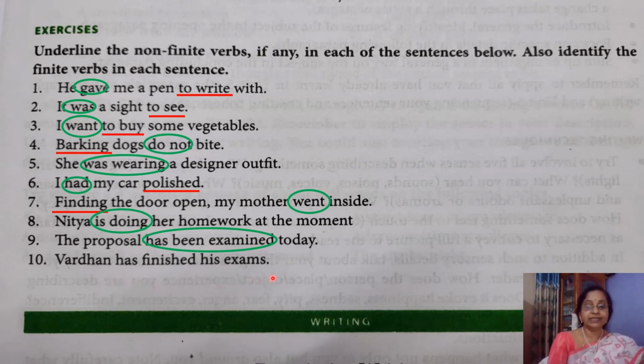Vardhan has finished his exams. Do you find a non-finite here? No, I don't think so. So only the main verb, that is Vardhan has finished his exams. So this is how you are going to differentiate between main verbs and the non-finite verbs. So main verbs are affected with the tense. Just remember that. And the non-finite verbs will not be affected with the tense.